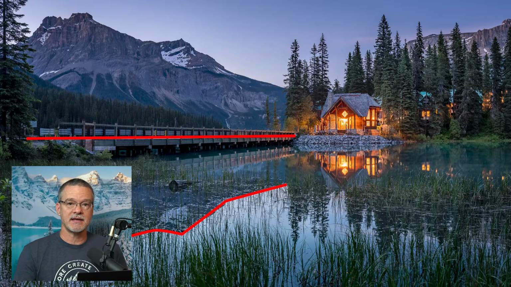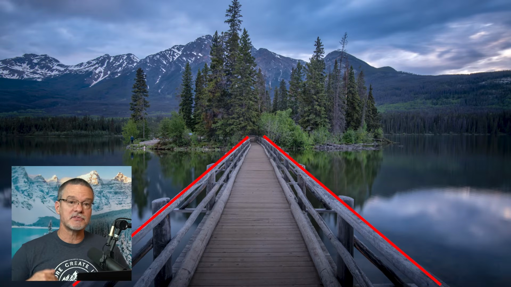instead of using the bridge as a leading line into the restaurant like I did in this photo at Pyramid Lake on the other side of the Rocky Mountains. Leading lines are so powerful because they pull your attention where you want the viewer to look in the frame to create a stunning photo.